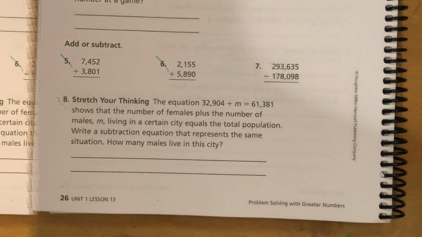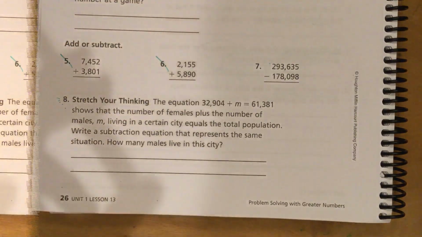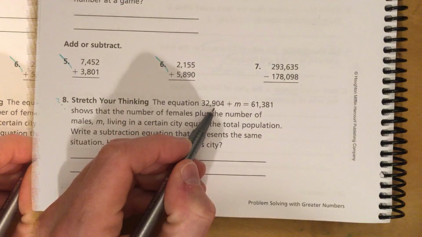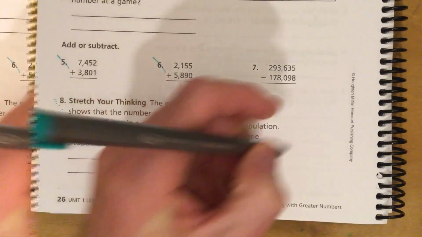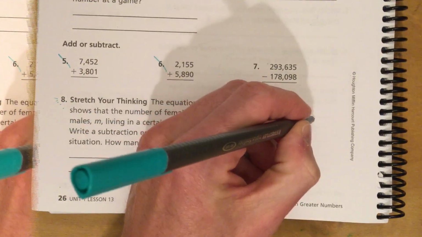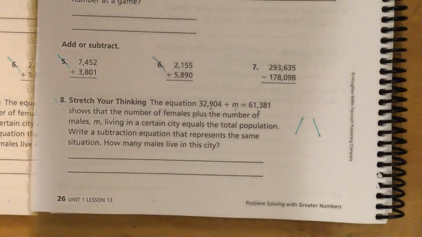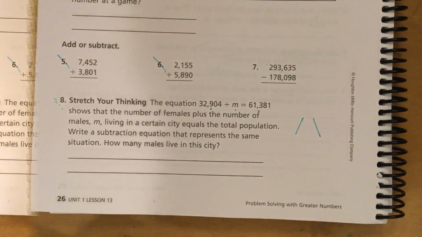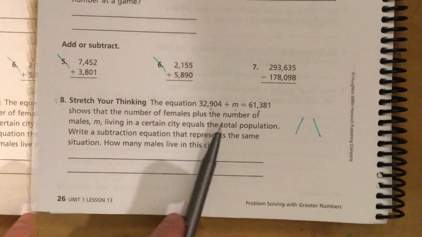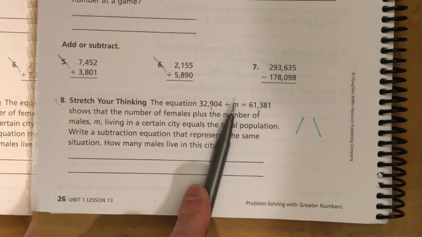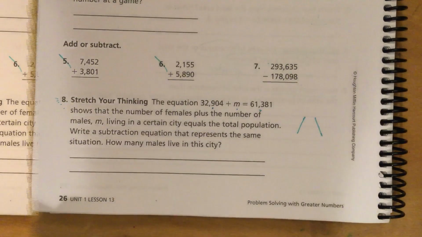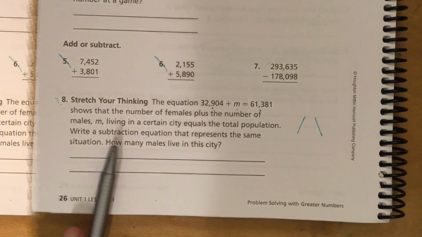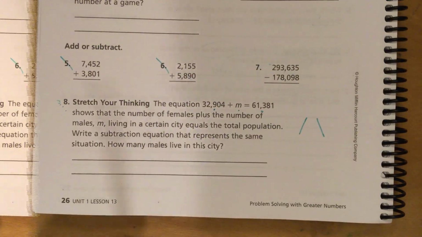I'm going to let you in on a little secret. You've got something right here, something right here, and something right here. And if we can figure out where to put those somethings on a math mountain, that'll make it pretty easy for you to not only figure out what m equals, but where all of these things go and the subtraction equation.